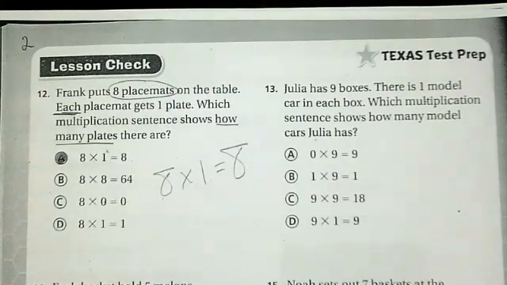Okay, let's check your work. We're on problem number 13. Get my paper stacked up here.